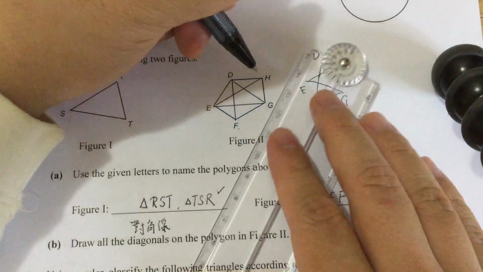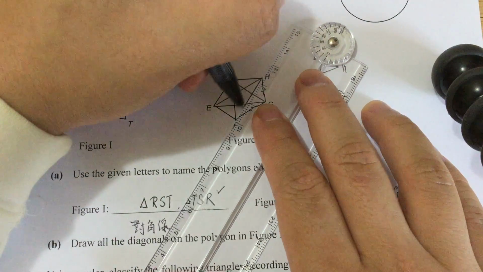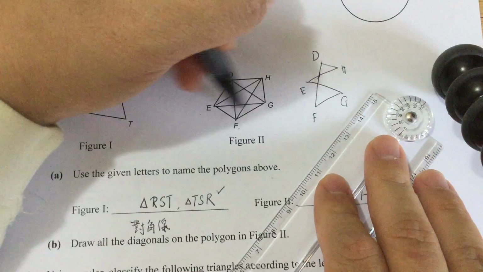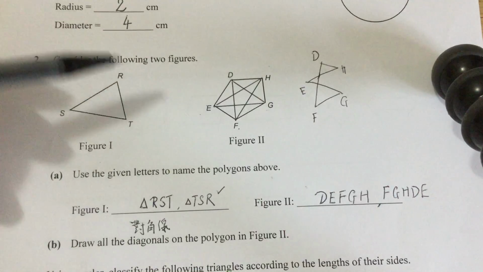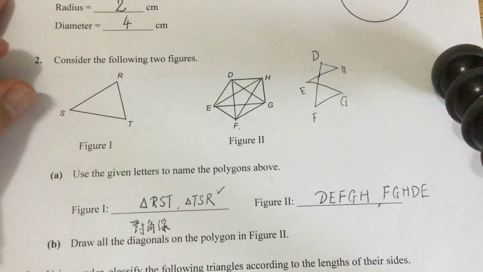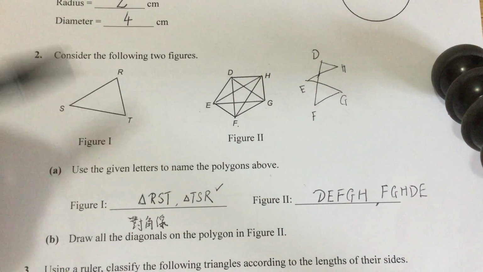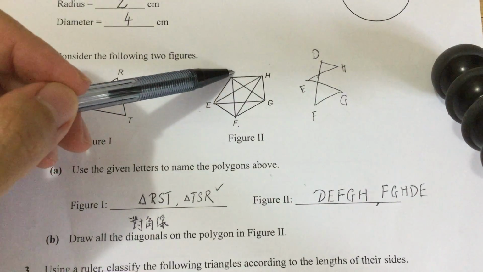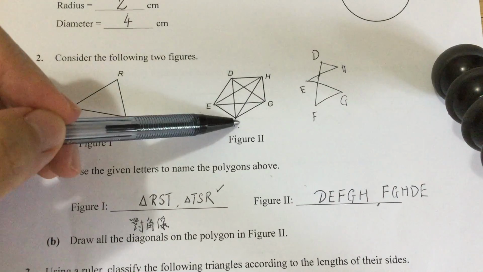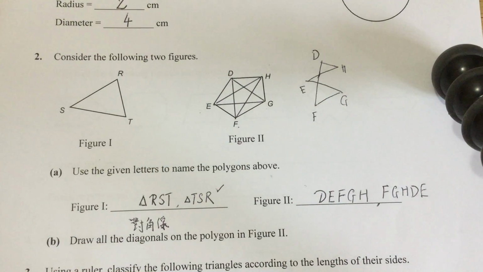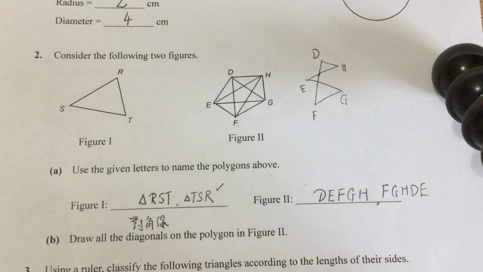What will be left is F to H, because F to D we have drawn together, and G and so on we also draw it. So we get a star for all these diagonals. So we will finish question 2. We know how to draw the diagonal. That means linking vertices that are not adjacent to each other, 唔係鄰近嘅. So DF and DG are two different diagonals. Okay, so this is question 2.